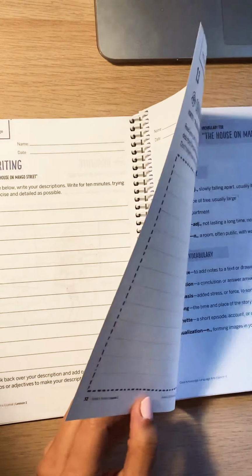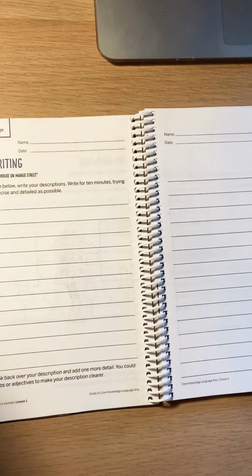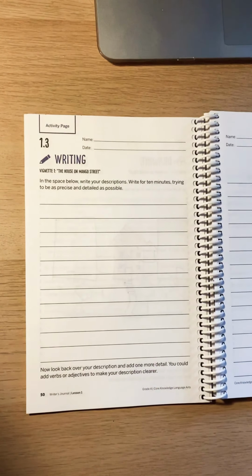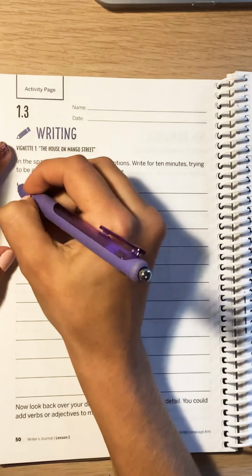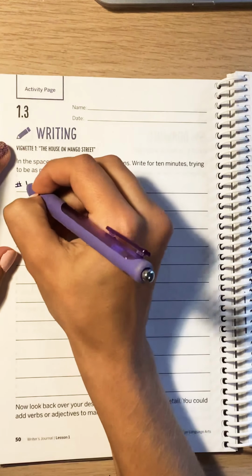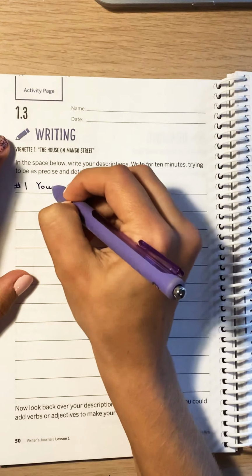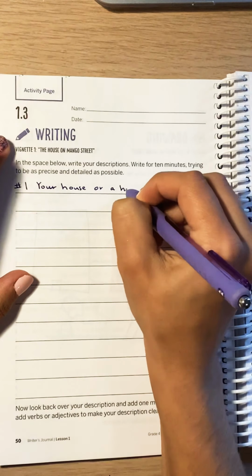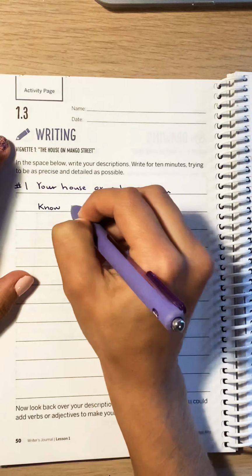But that's all the space they give you to do the writing. If you need to use more space, use some lined paper or some blank paper, that's fine. But what you're going to be writing about, okay, you have 2 options. Option number 1, write about your house or a house you know very well.